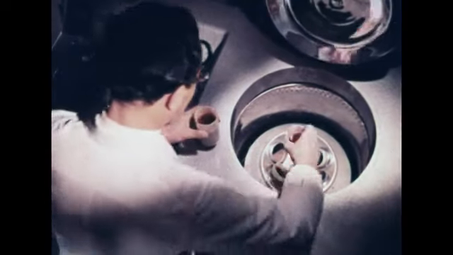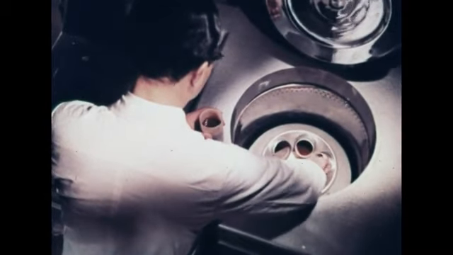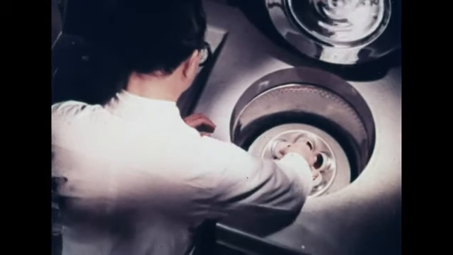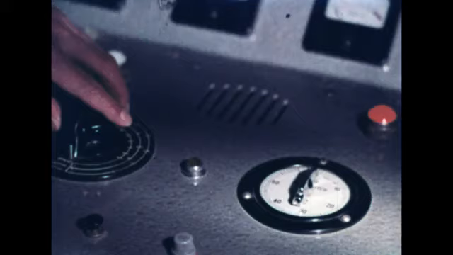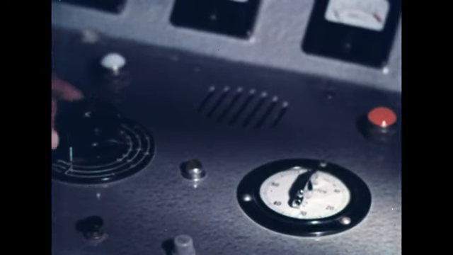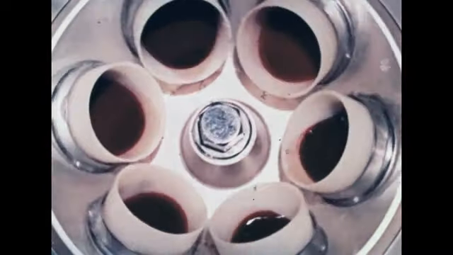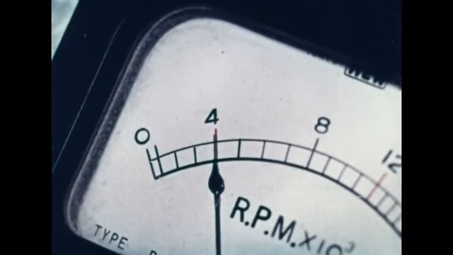Using a centrifuge to spin blood samples at a rapid rate, we can separate blood into solid and liquid parts. We prevent the blood from clotting in the centrifuge by adding a special chemical. The blood separates into solid particles at the bottom and liquid plasma at the top.